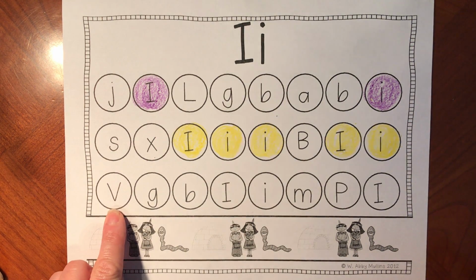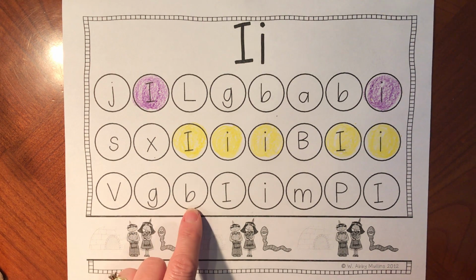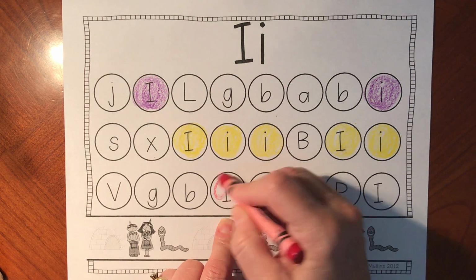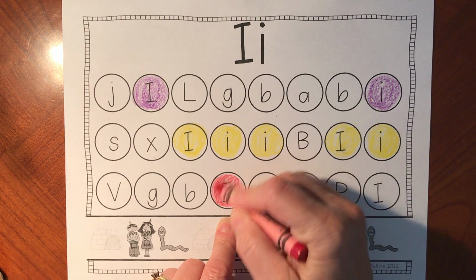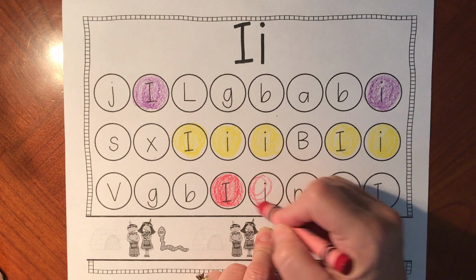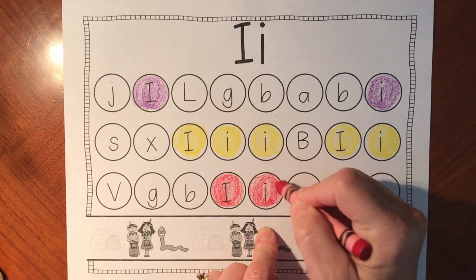On our bottom row, we start with the letter V. We don't want V. Then we have G. We don't want G. Here we have B. We don't want B. Finally, on our bottom row, our first I. We will color that space for I. Then we have another I. We want it. Right next to each other, capital and lowercase I.